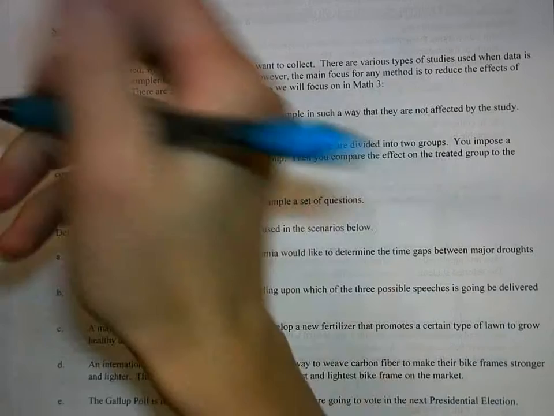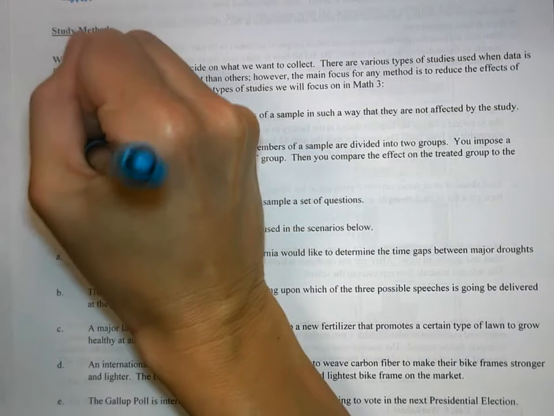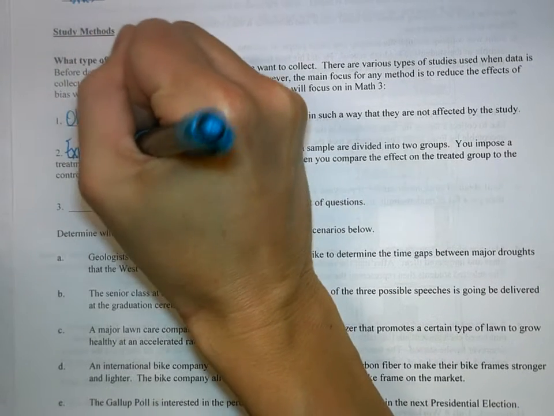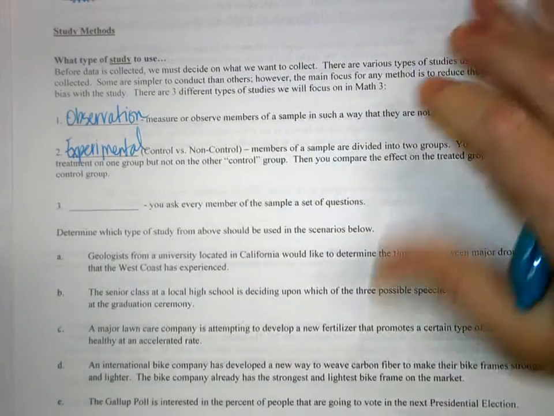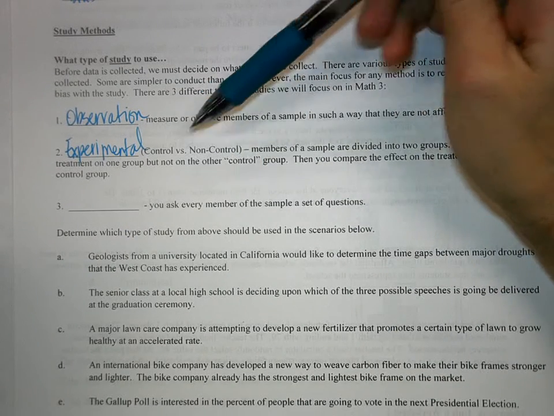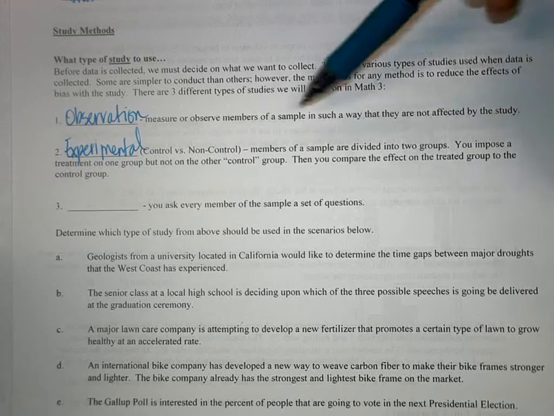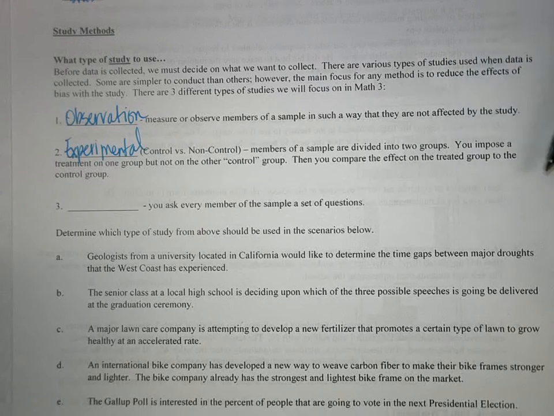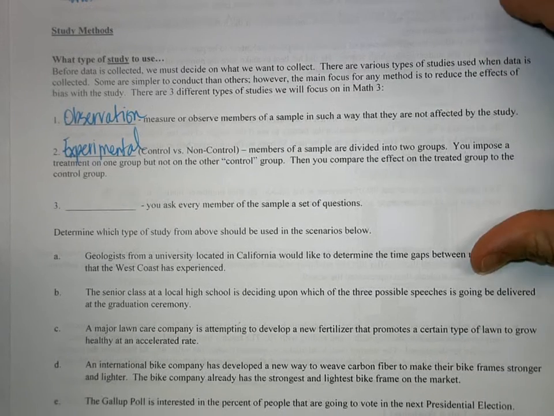The second one is experimental. And when you have an experiment and you have an experimental method, you have a control and a non-controlled group. Members of a sample are divided into two groups. You impose a treatment on one group, but not on the other control group. Then you compare the effect on the treated group to the control group.